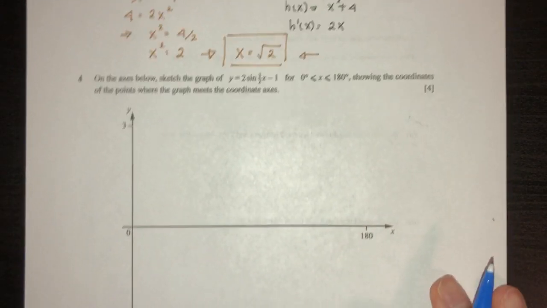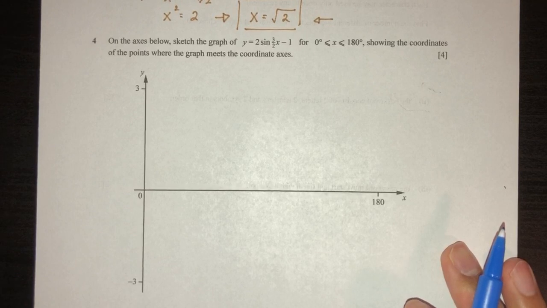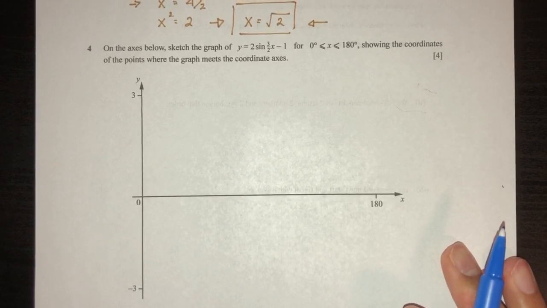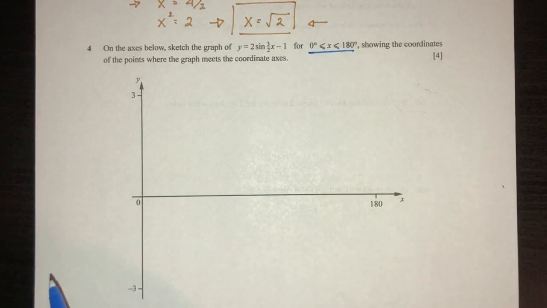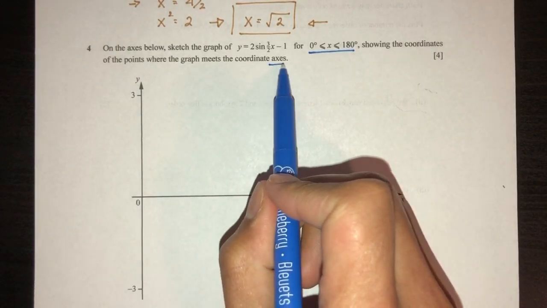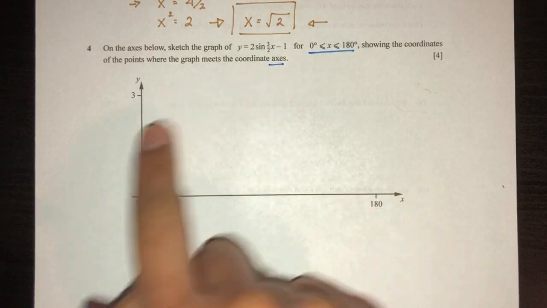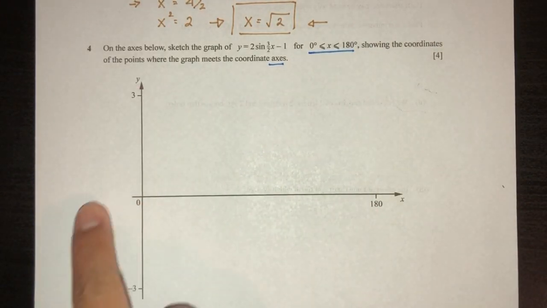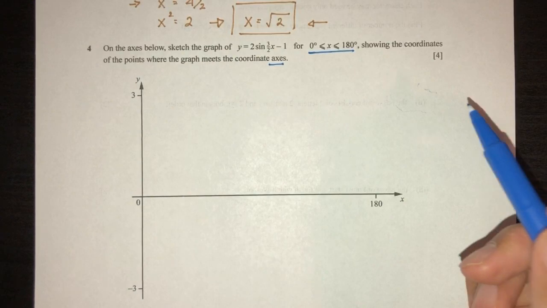Now let's move on to question number 4. On the axis below, sketch the graph of y equal to 2 sine 3 over 2 x minus 1, for this domain, showing the coordinates of the points where the graph meets the axis. So again, showing the coordinates where it meets your y-axis and your x-axis. You have to show exactly the point when this happens. Okay, so let's do one by one.